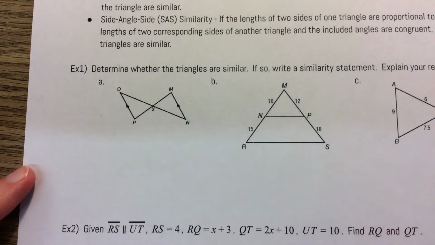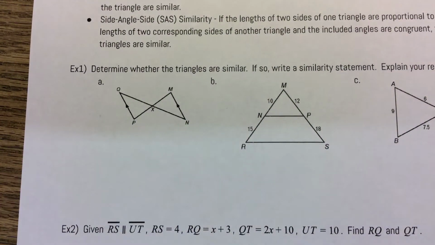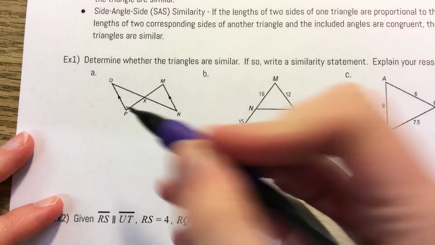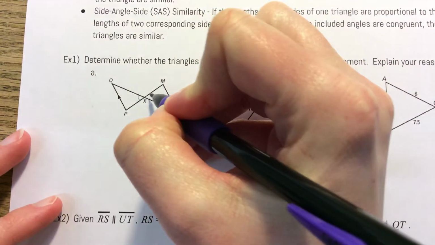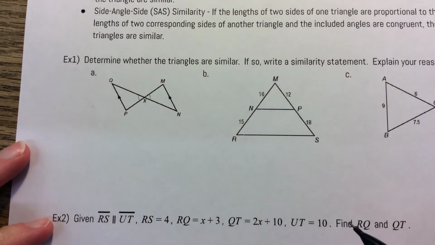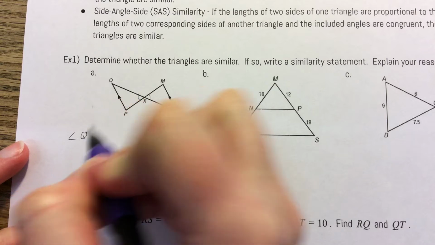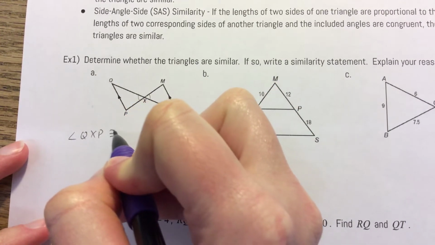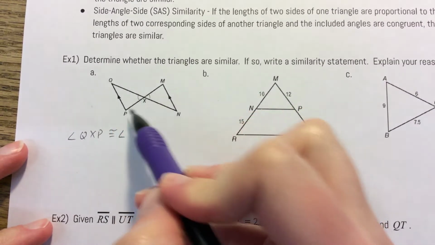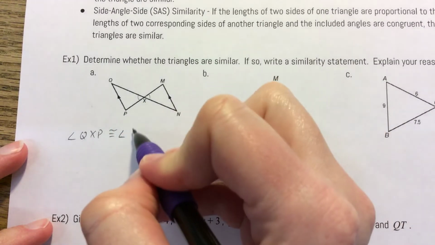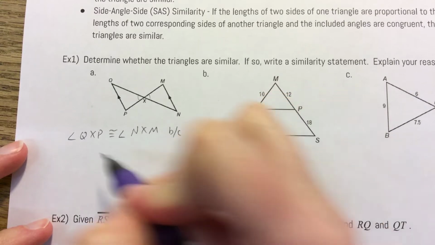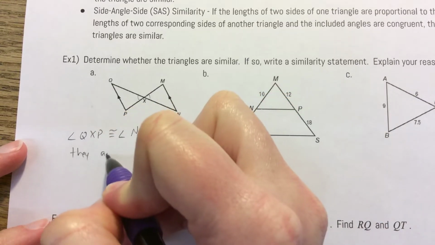So first one, part A here, I'm looking at what do I have, what can I use on this diagram. So if you remember back from the first trimester, whenever you see this bow tie look, we have these angles here. So if I'm going to explain this, I can say angle QXP is congruent to angle NXM because they are vertical angles.